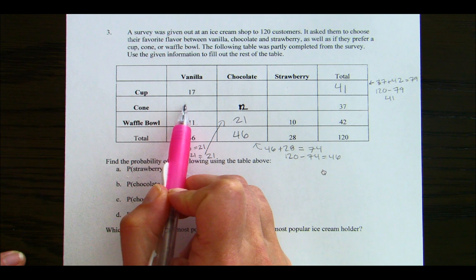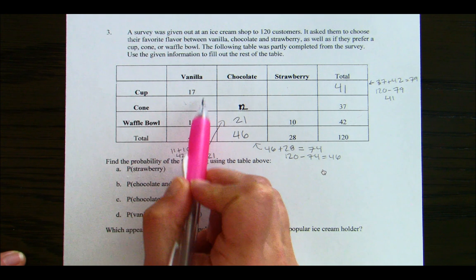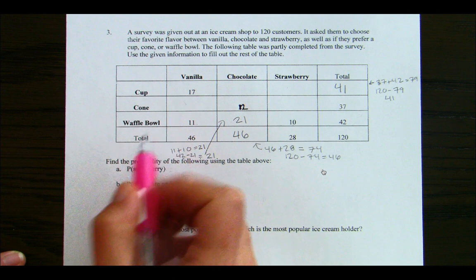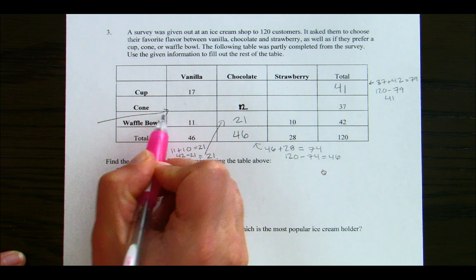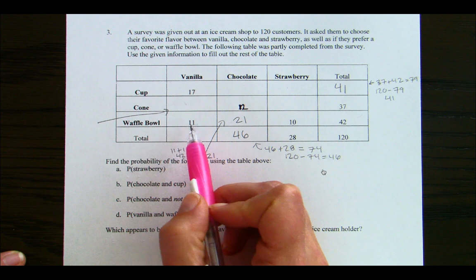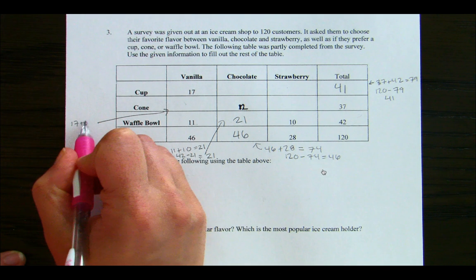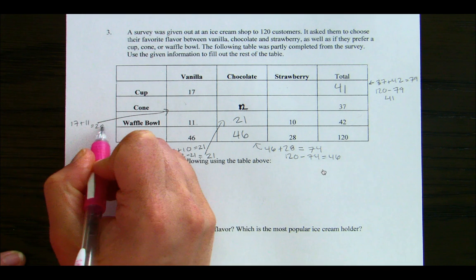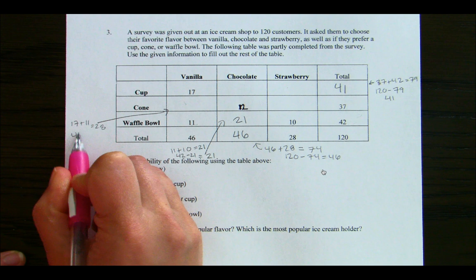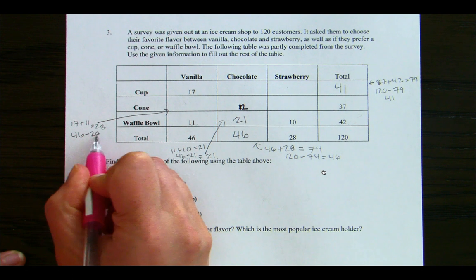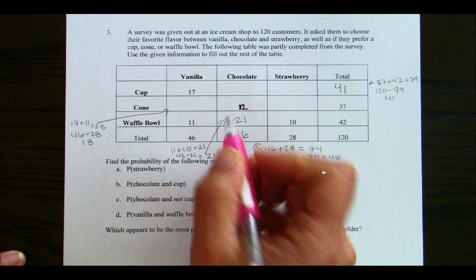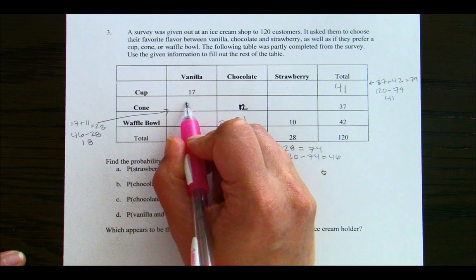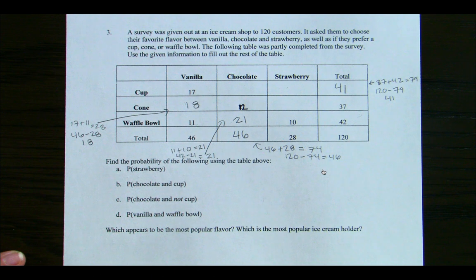I want to find this cone option for this vanilla column. If I'm looking here, I know I have 17 plus 11, which is equal to 28. I'm going to subtract that from 46, and that should get me 18. So I'm going to write 18 in this space.